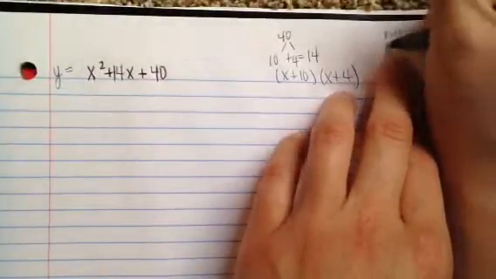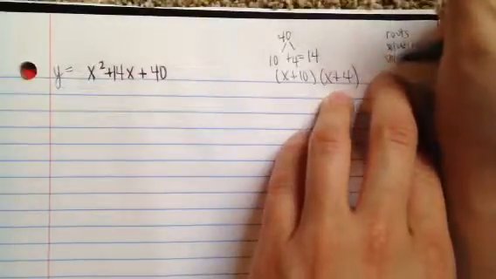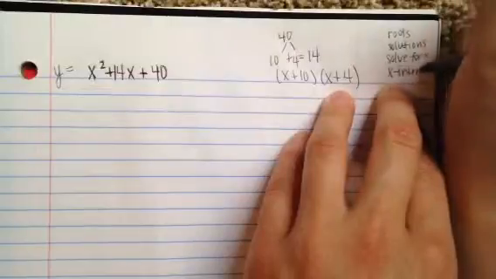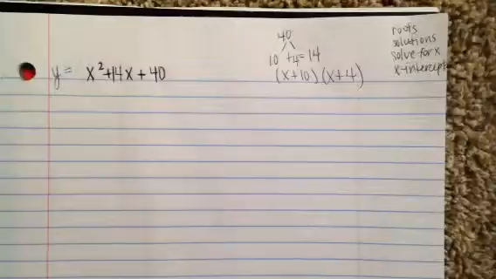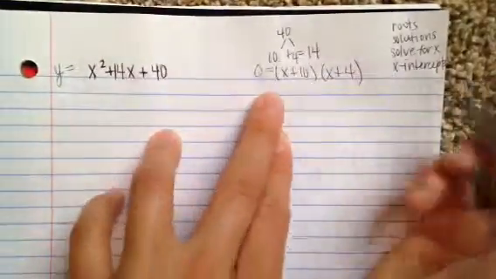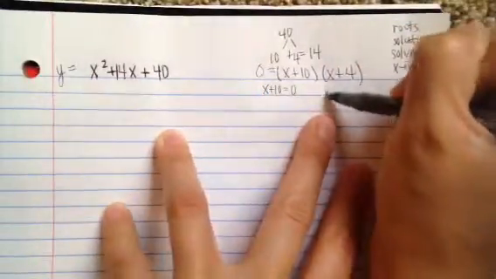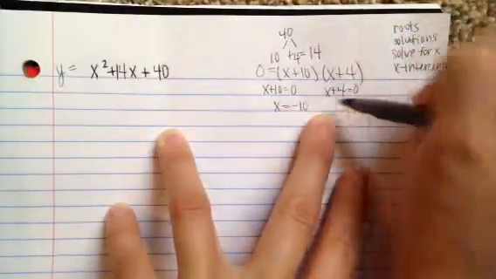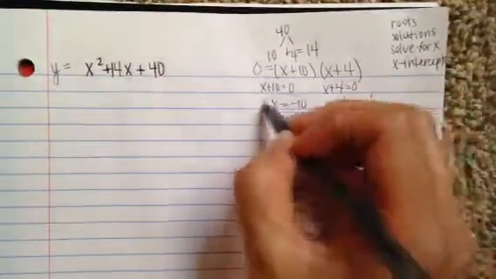So roots, solutions, solve for x, or x-intercepts. Whenever they're saying those, that just means solve for x. Okay, so then that means that you just would set this equal to 0. So then I would have x plus 10 equals 0 and x plus 4 equals 0. So then I'd minus 10, x equals negative 10, and minus 4, so x equals negative 4. So those are your two answers.